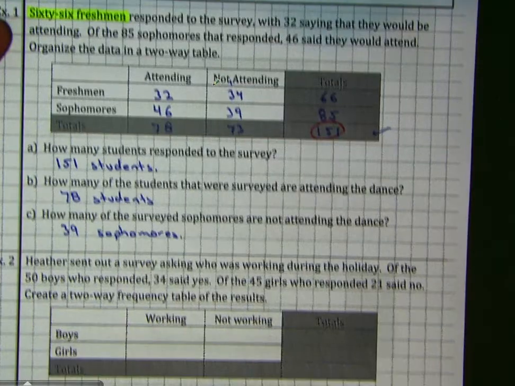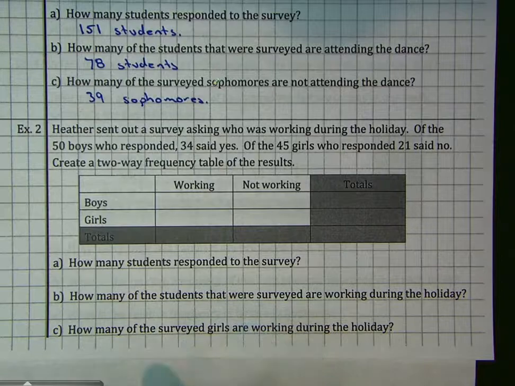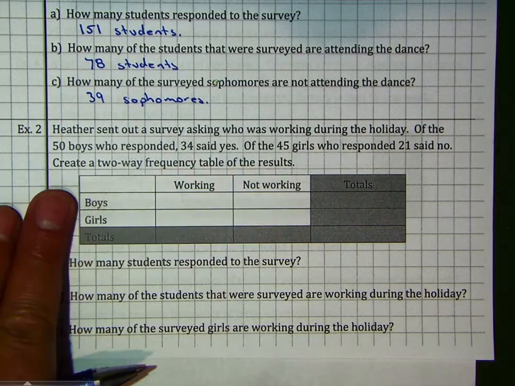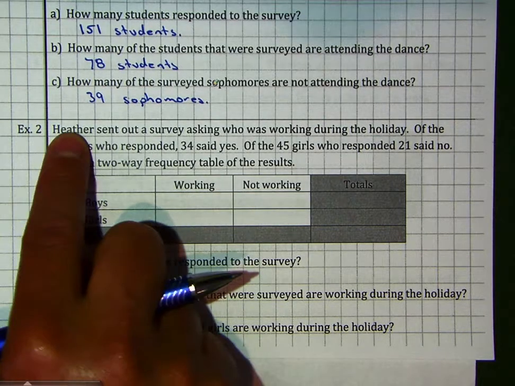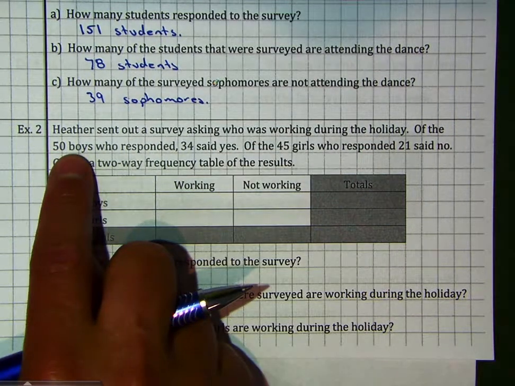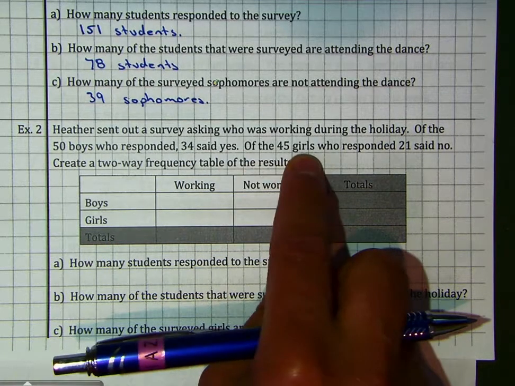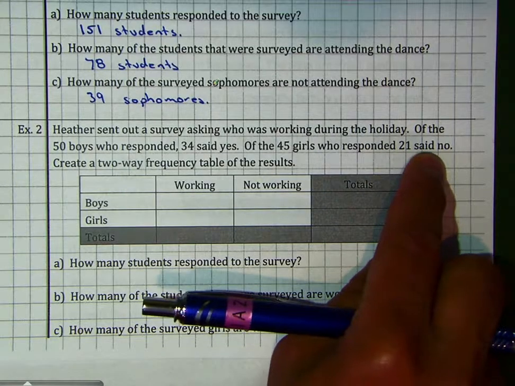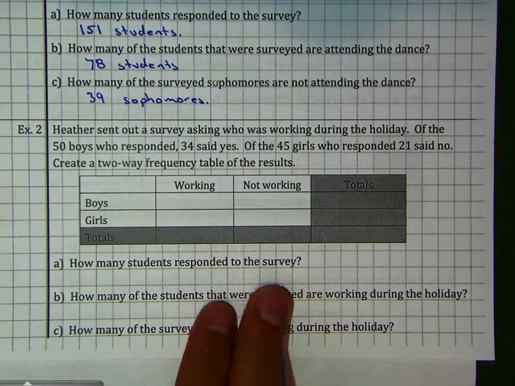Now, let's continue to the next problem. It says, take the time to copy down, go and pause it, and then we can continue once you're ready. Go and pause it. Excellent. So in this case, Heather sent out a survey asking who was working during the holiday. Of the 50 boys who responded, 34 said yes. Of the 45 girls who responded, 21 said no. So take the time to work it out, and then we can see if you did it correctly. Very similar process as above.